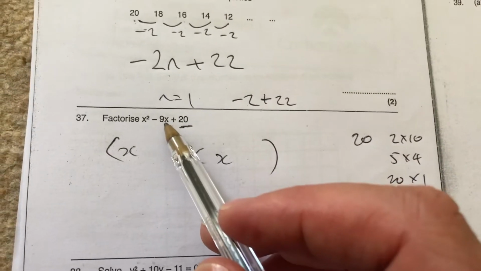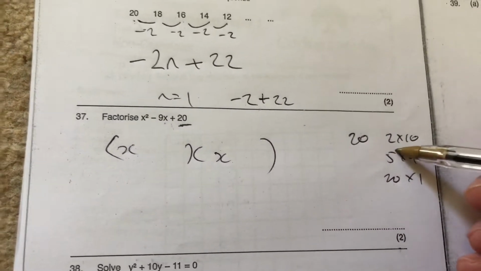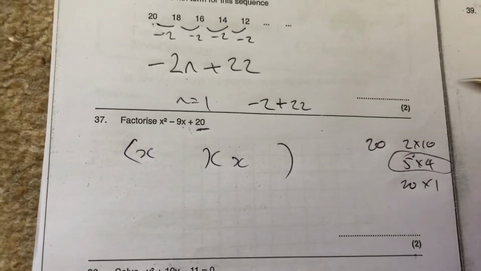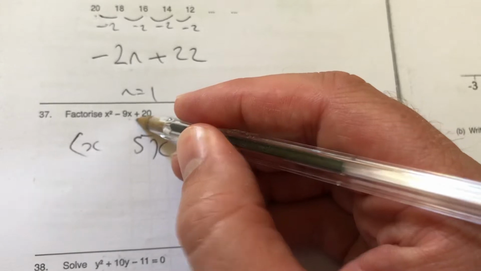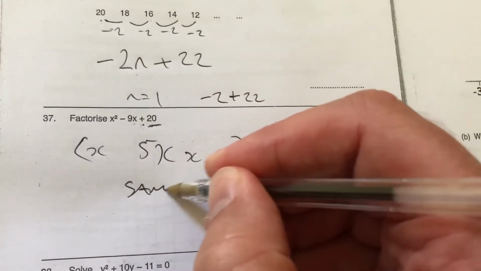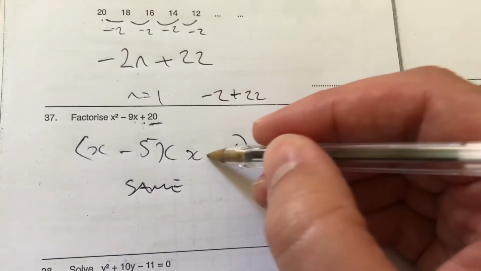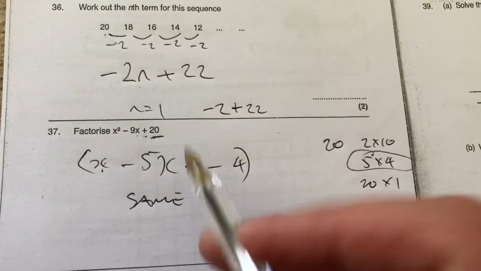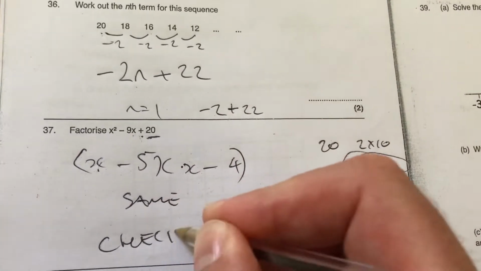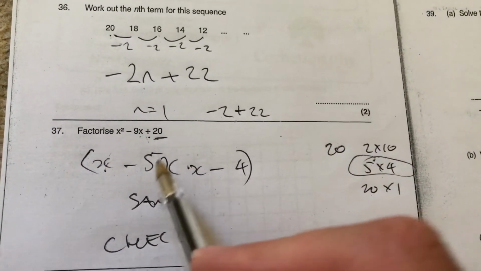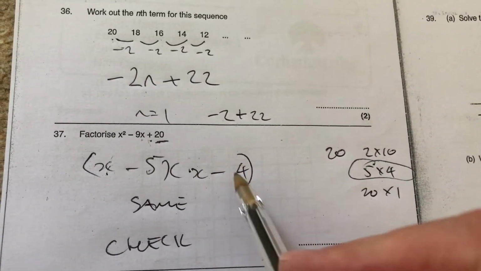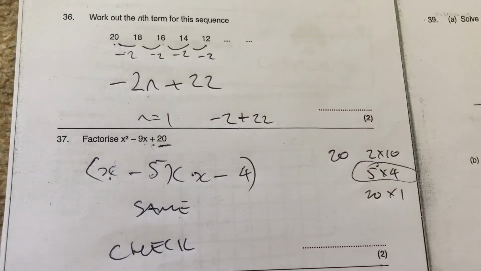But we've got to end up with 9. Well, if I sum 5 and 4, I'd get 9. But then look at the signs. That's positive, meaning both these signs have to be the same. But that's negative. Both of them are negative. So I'm going to get x squared. Always check your answer. Check that if you expanded, you'd get back to that. X squared minus 5x minus 4x plus 20.